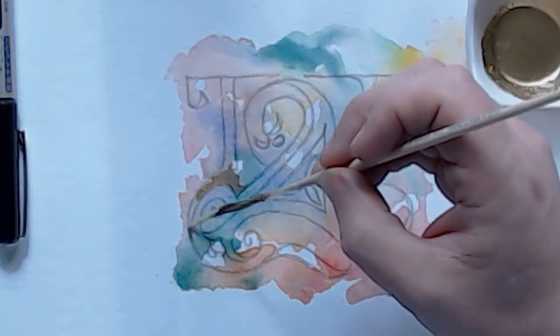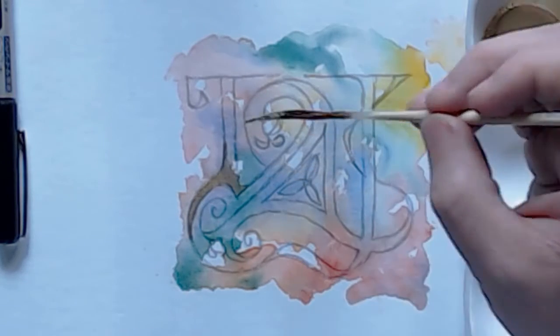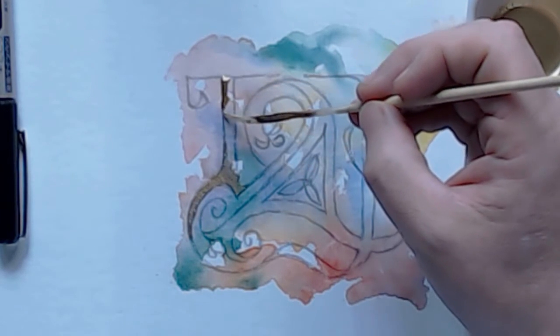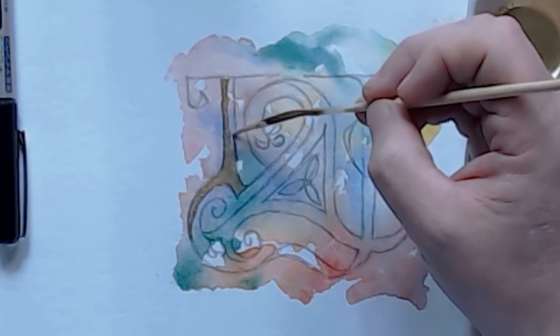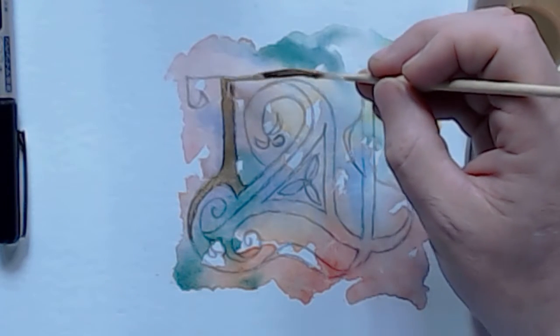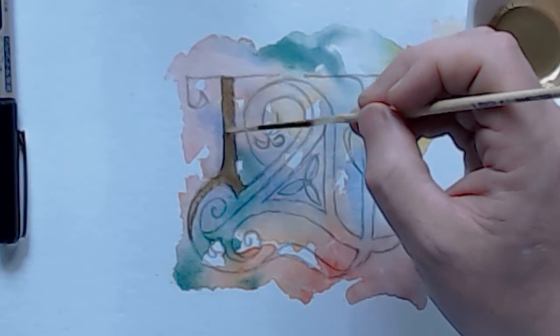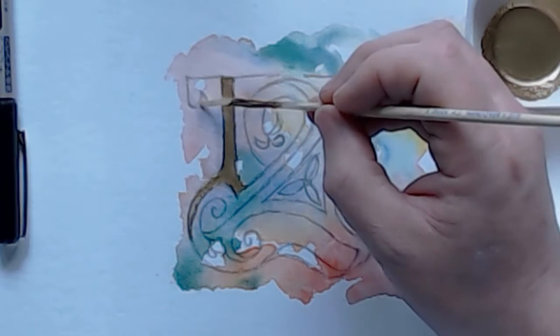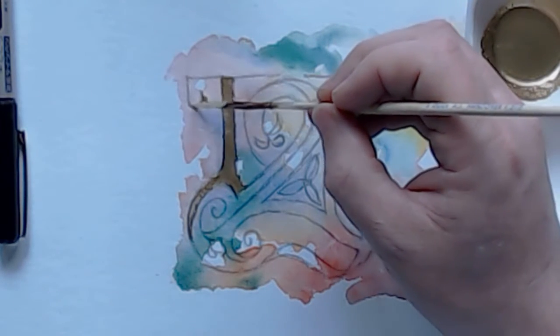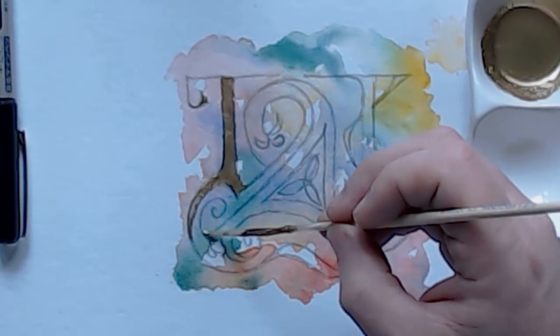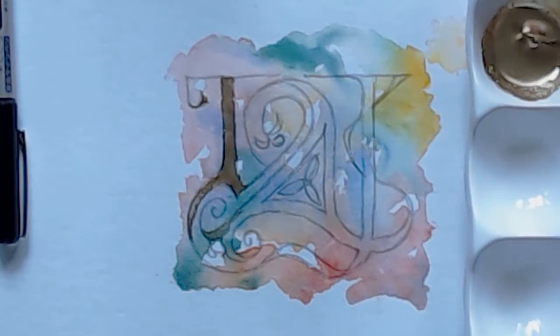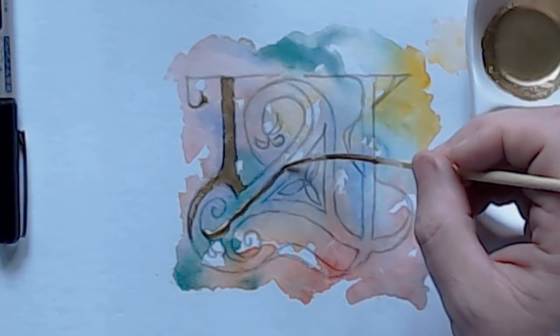This Schmincke powder is really nice. You flood it in after you've made it into a liquid with water. You flood it into the area by going around the edges and then flooding the rest of the inner part, and it works really nice.